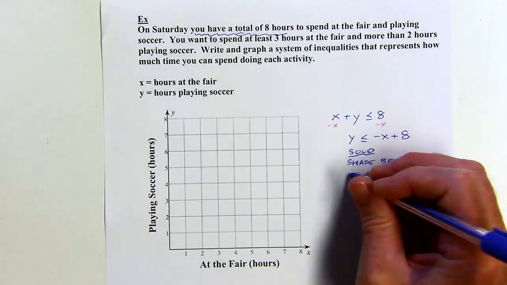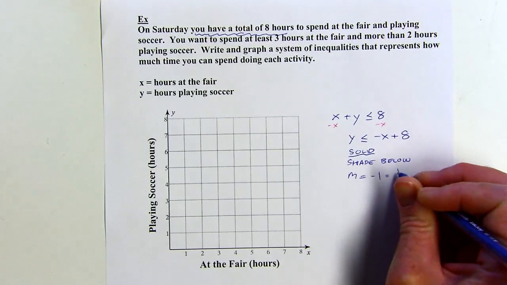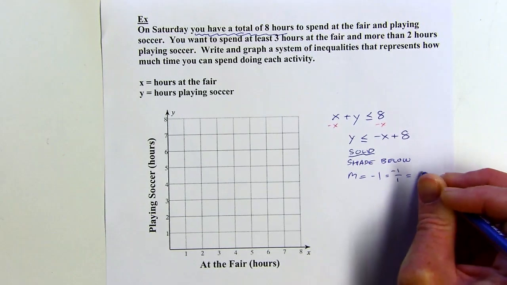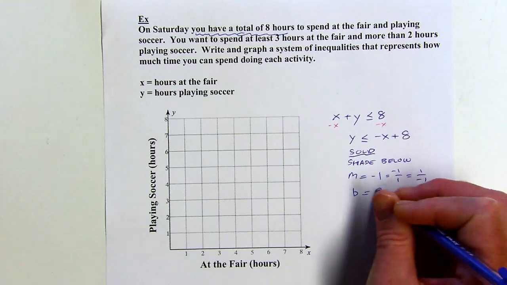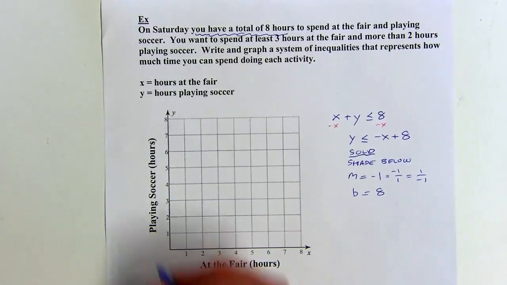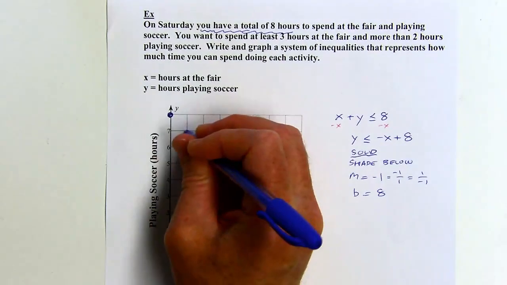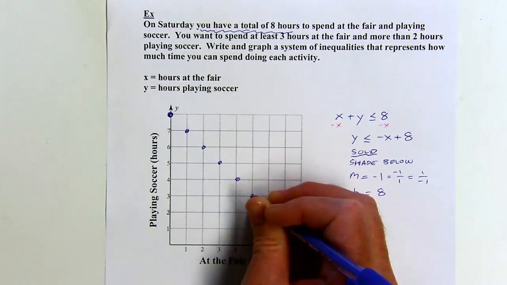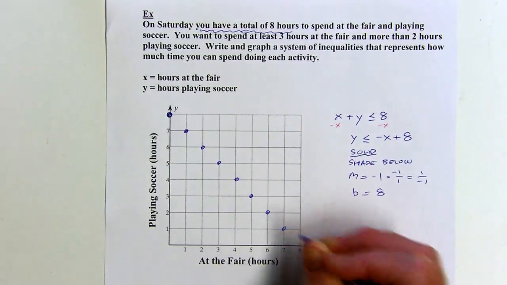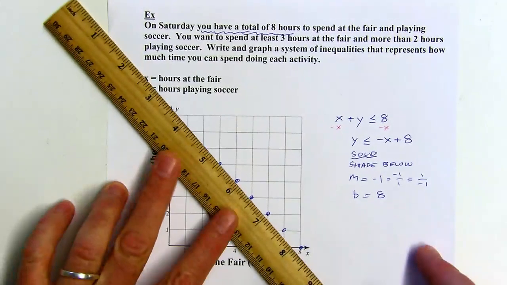Then I've got a slope of -1. You could think of that as -1 over 1 or 1 over -1. And then my y-intercept is 8. So the y-intercept is 8, and I'm going to go down 1, to the right 1 from there. I'm thinking this is a solid line, and I'm going to be shading below it.